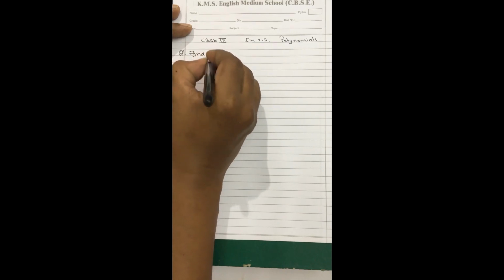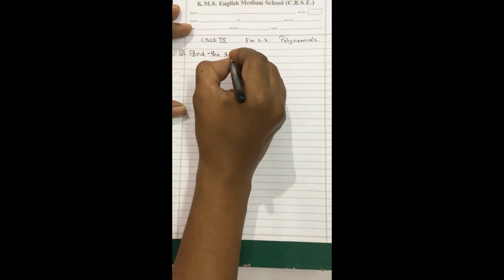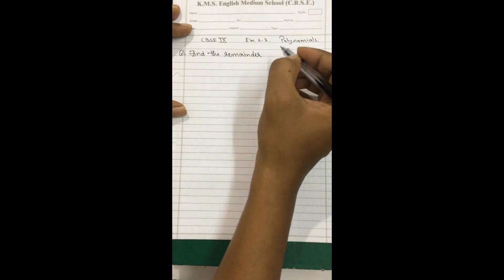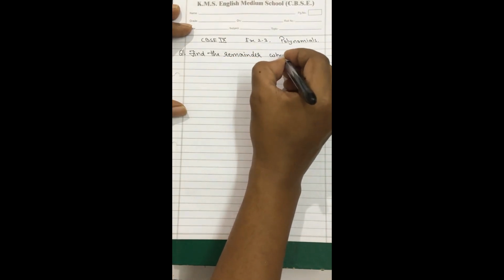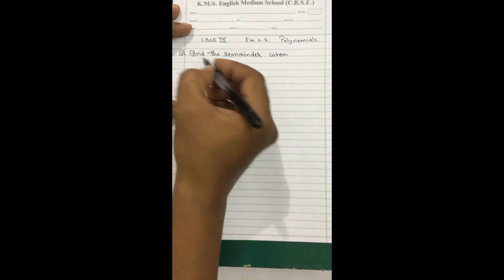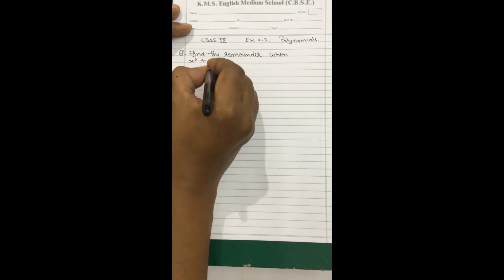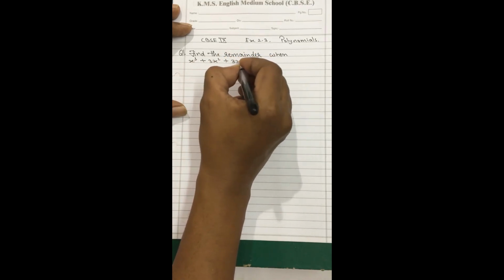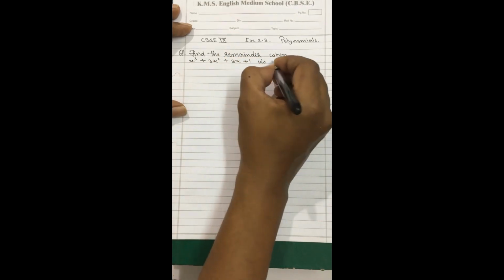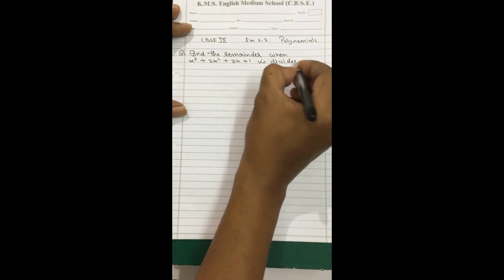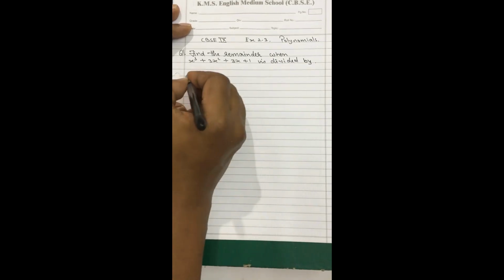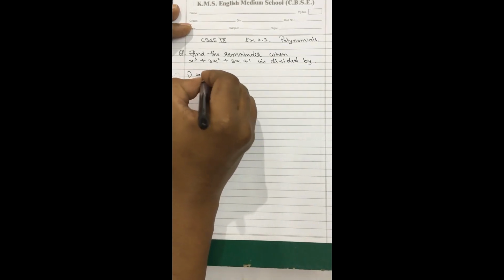So here, question number 1, what they are telling is: find the remainder when x cube plus 3x square plus 3x plus 1 is divided by, in the first case, x plus 1.